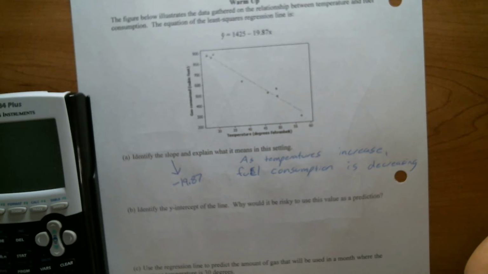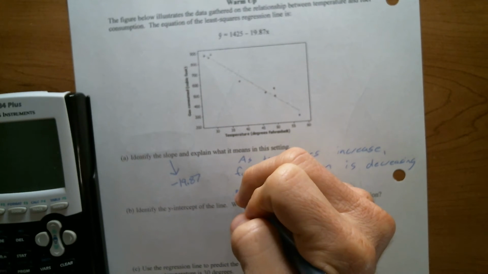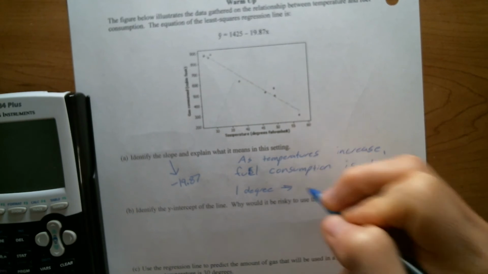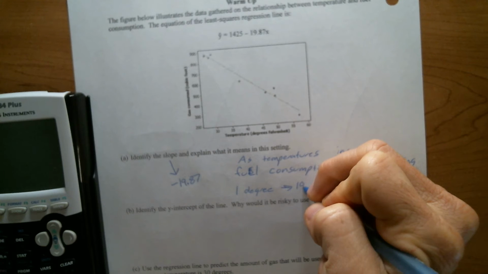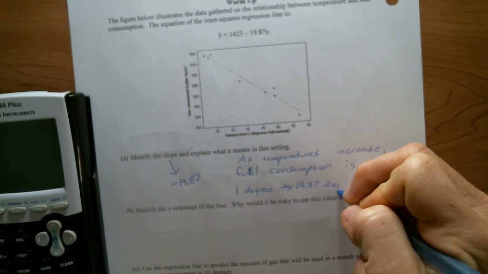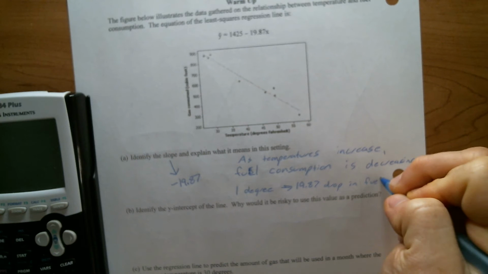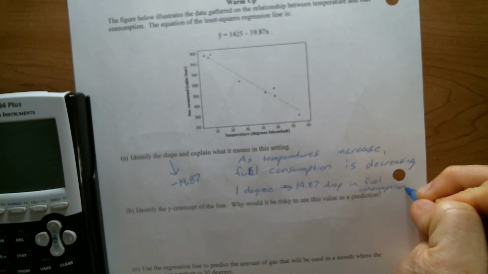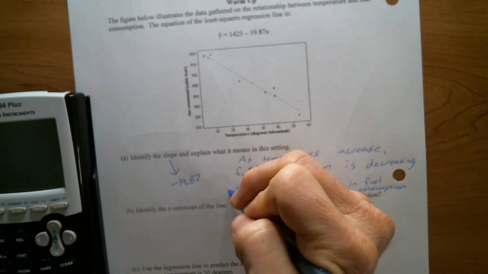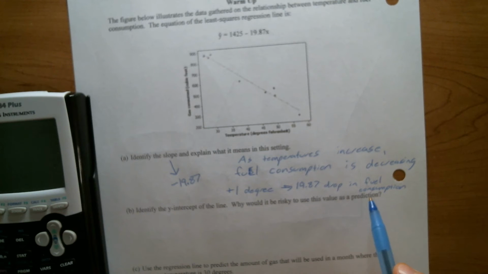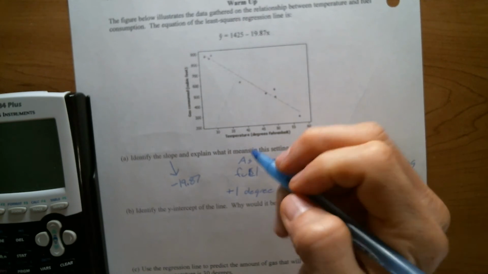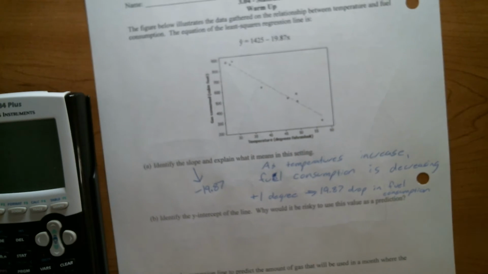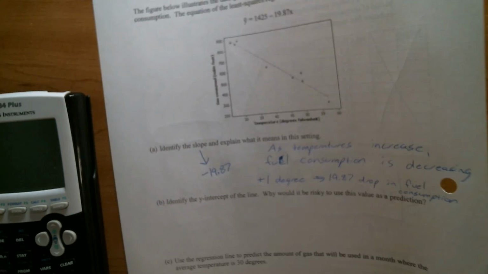And specifically, all right, 1 degree works out to be a 19.87 drop in fuel consumption. All right, so that's kind of the mathematical side of it. Plus 1 degree is a 19.87 drop in fuel consumption. The real world implication is just, hey, as temperature increases, fuel consumption decreases, which makes sense. As the temperature increases, people don't heat their house, so their fuel consumption drops.